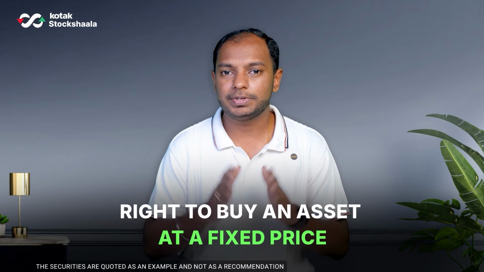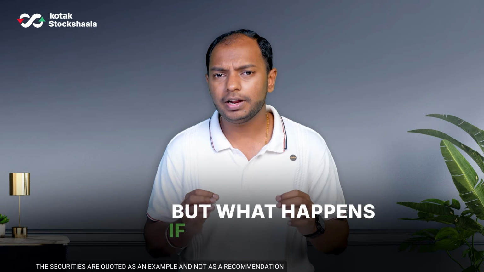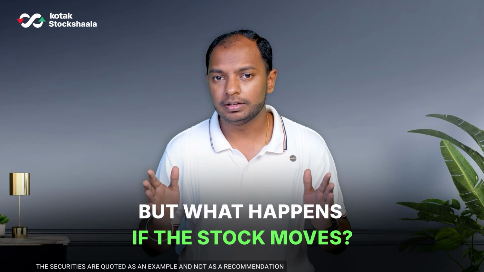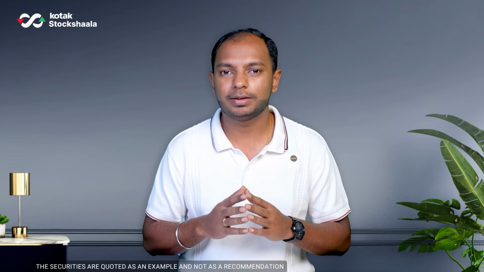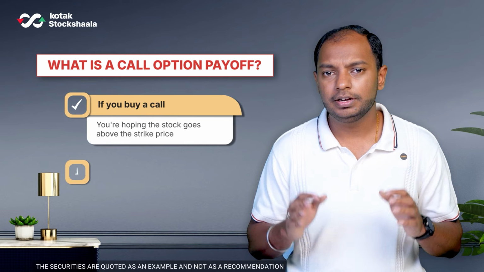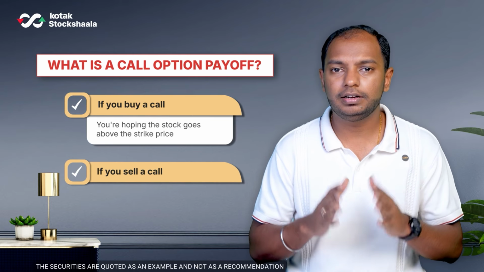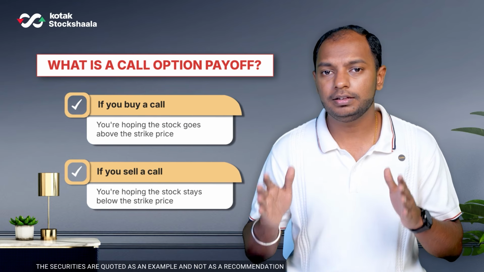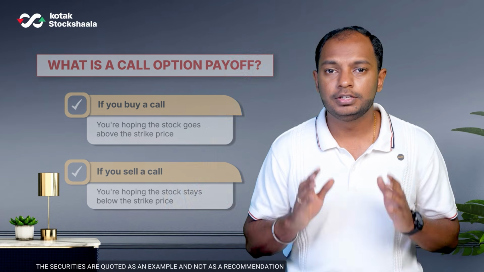A call option gives you the right to buy a stock at a specific fixed price. But what happens if the stock starts moving? That's exactly where payoff diagrams come in. So let's break it down. If you're buying a call option, it means that you're expecting the underlying stock to move higher than the strike price at which you bought. So let's get to the whiteboard to understand this visually.